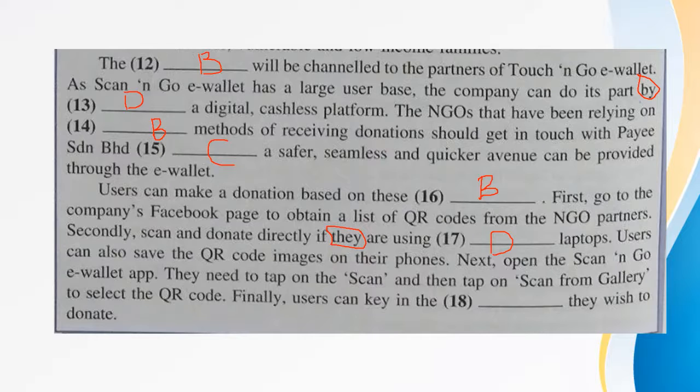Users can also save the QR code image on their phones. Next, open the Scan and Go e-wallet app. They need to tap on the scan tab, and then tap on Scan from Gallery to select the QR code. Finally, users can key in the what they wish to donate. So the answer for number 18, what is your answer?